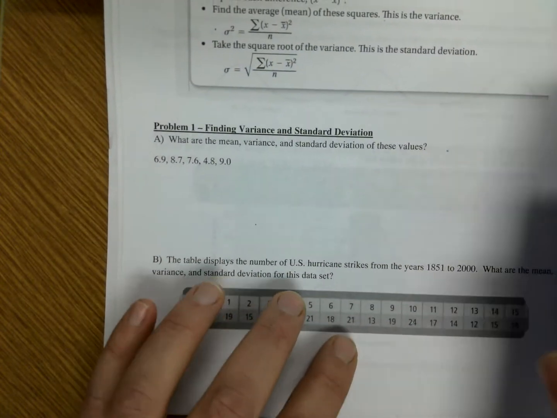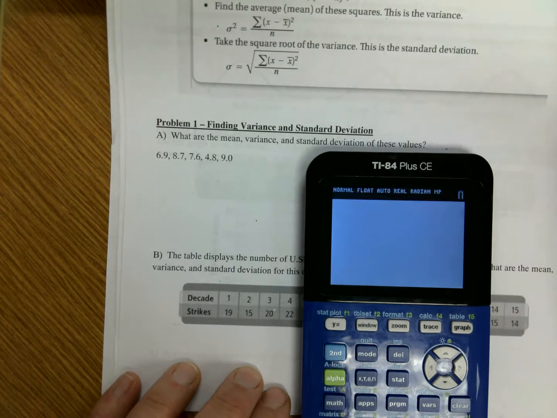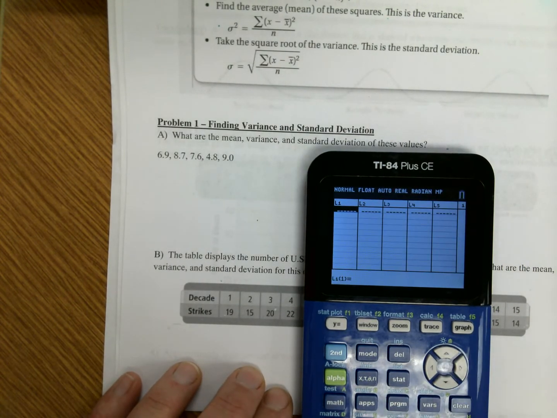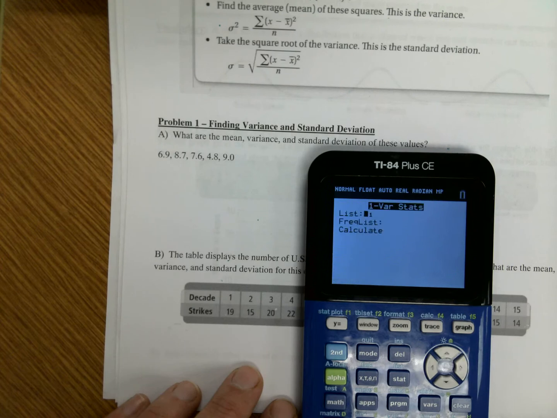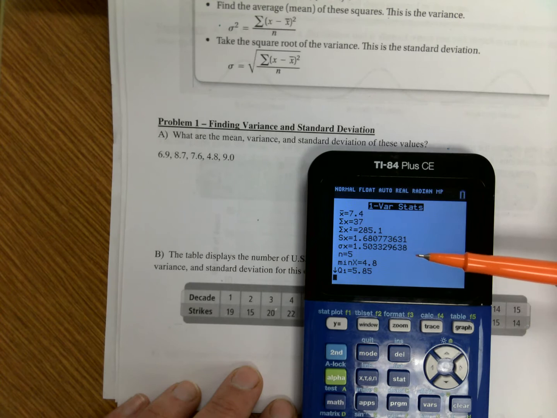So the first thing that you would do is plug in these data points like we have. You push stat, push edit. Oh, nothing's in there now. So I'm going to type in these data points. I'm going to push stat, calculate. I'm doing my one variable. I keep on pushing enter until I actually have it. Now we are going to be using this standard deviation right here.